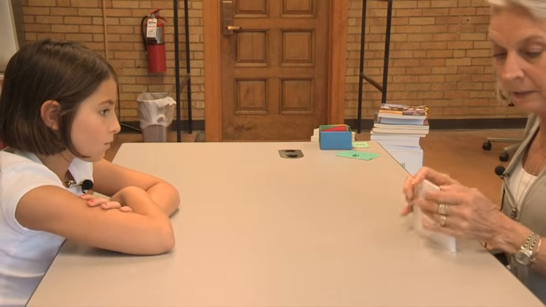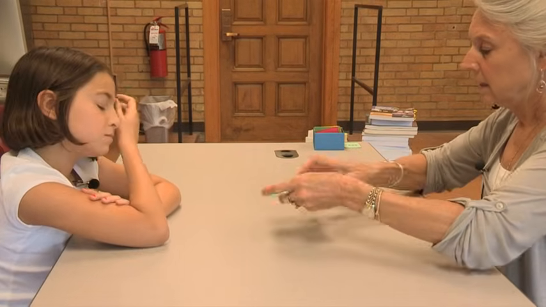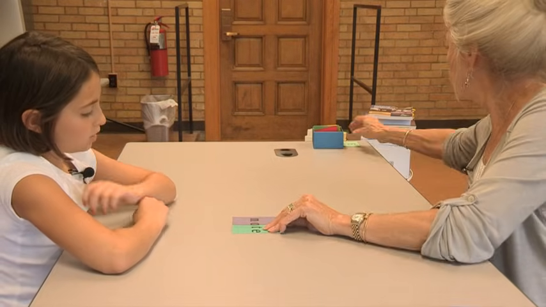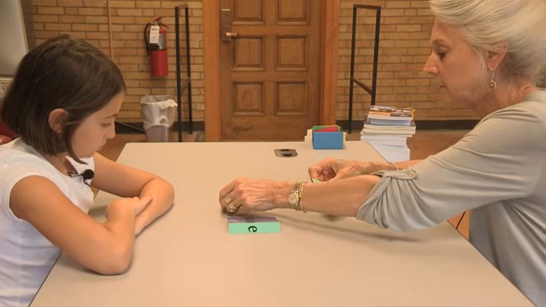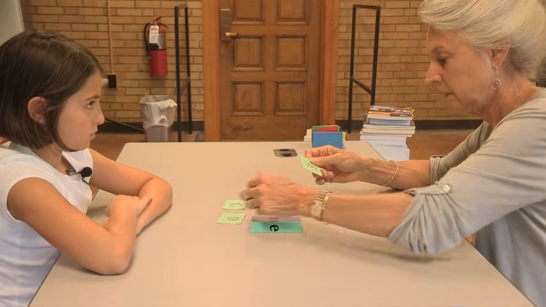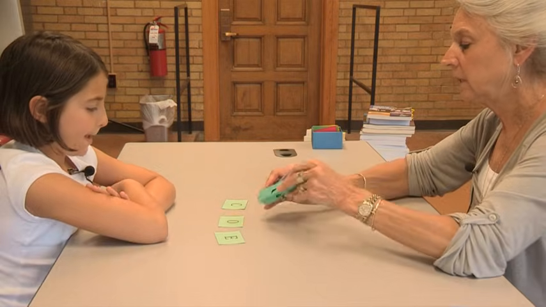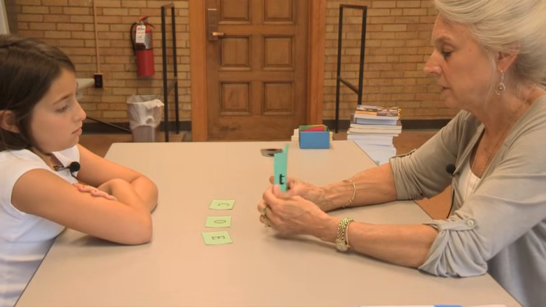So today we're going to play a bit of a game, and we're going to review our syllable types. The three that we're going to work on are closed, open, and silent E. If you look at this little card, you notice how the door is closed?